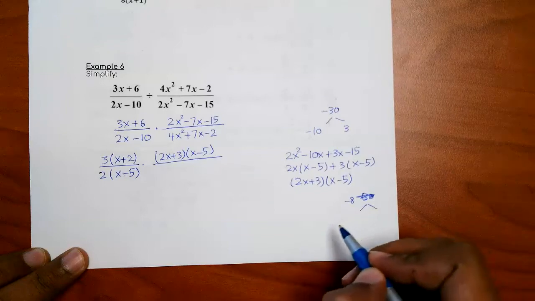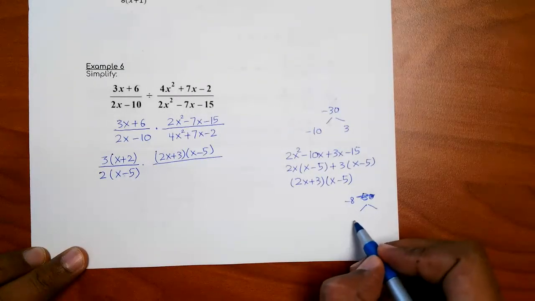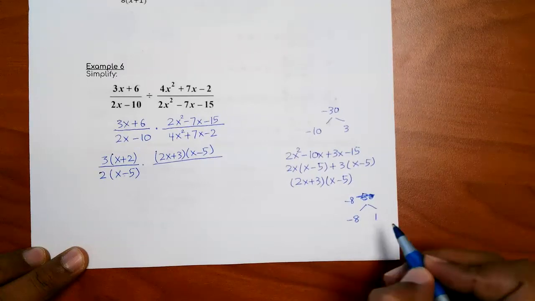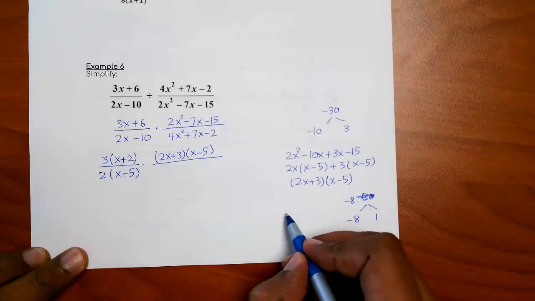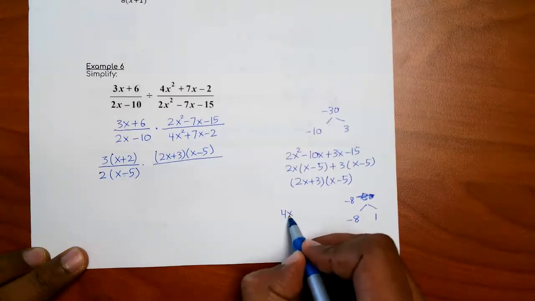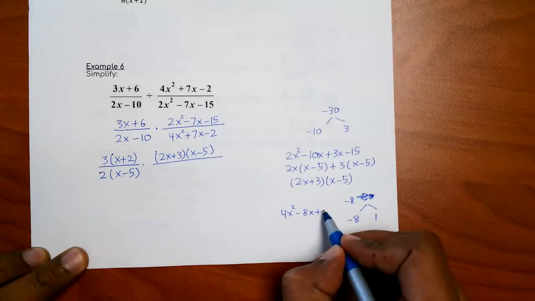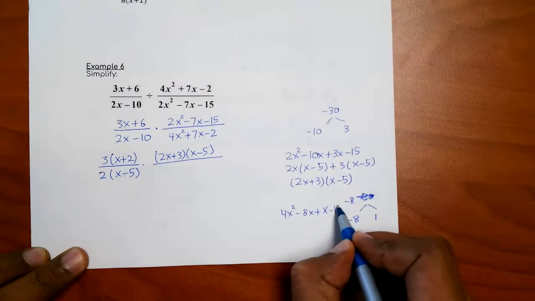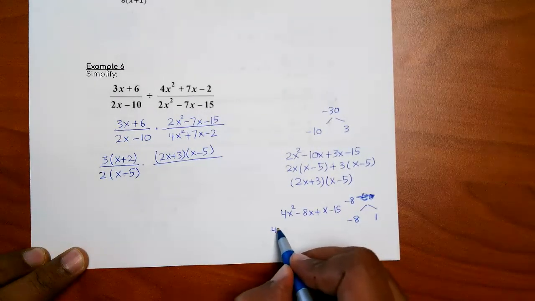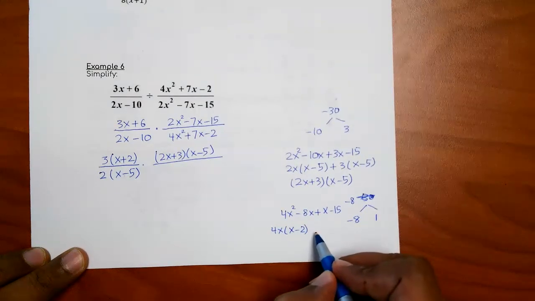So negative 8, we need to find two factors that would combine to give us negative 7. So negative 8 and plus 1. We rewrite this as 4x squared minus 8x plus x minus 2. So then we have 4x taken out, x minus 2.